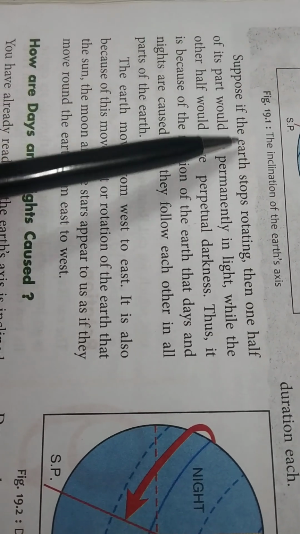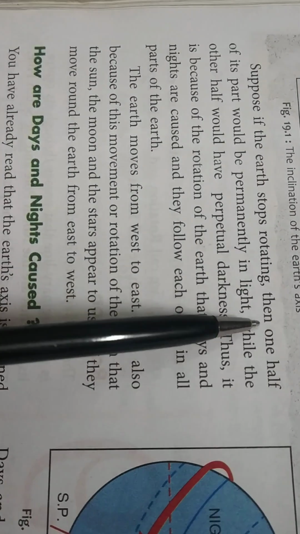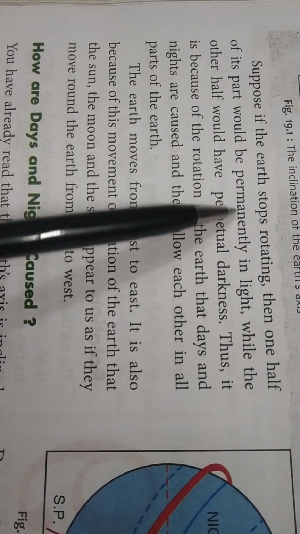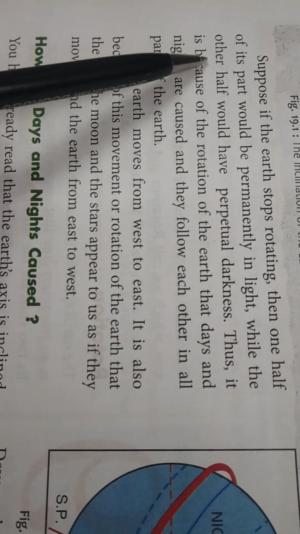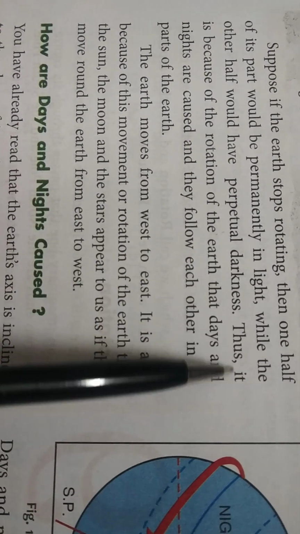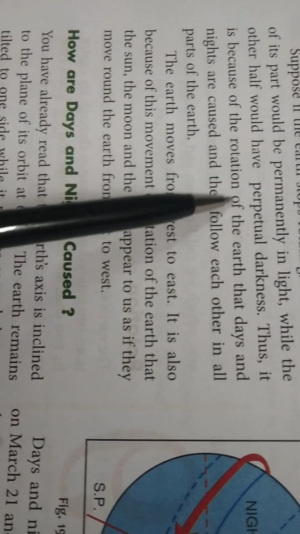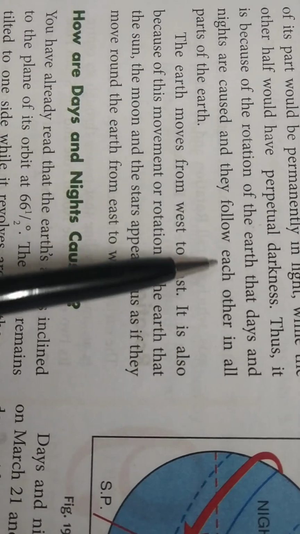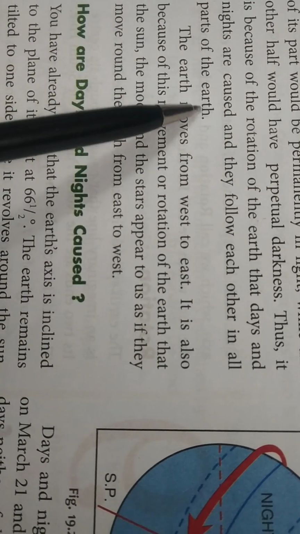Suppose if the Earth stops rotating, then one half of its part would be permanently in light, while the other half would have perpetual darkness. Thus, it is because of the rotation of the Earth that days and nights are caused, and they follow each other in all parts of the Earth.